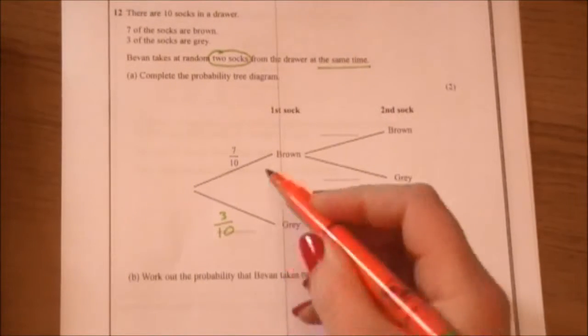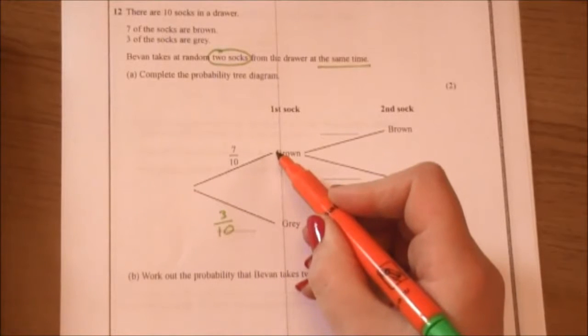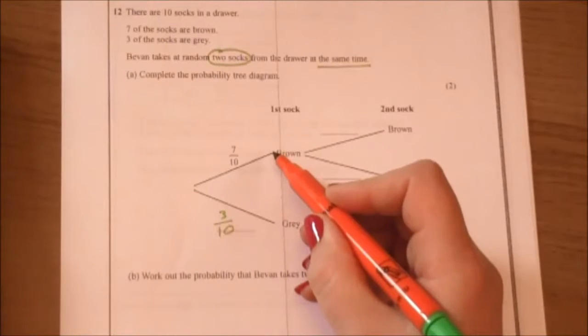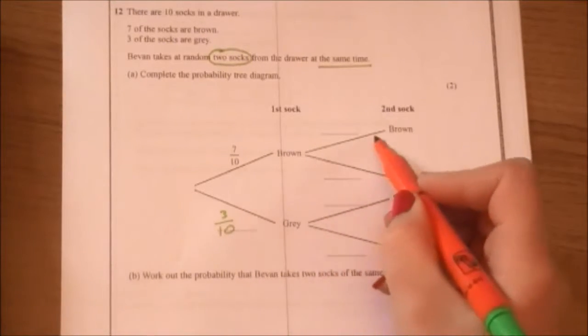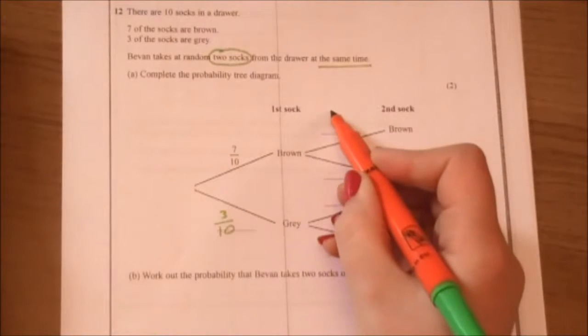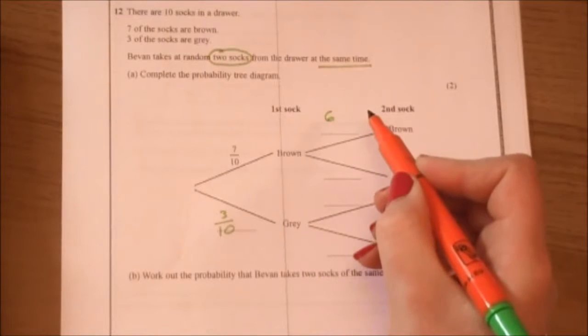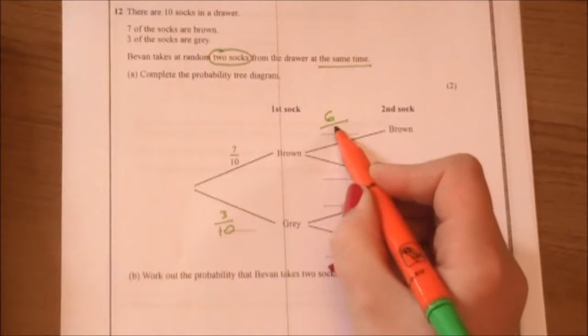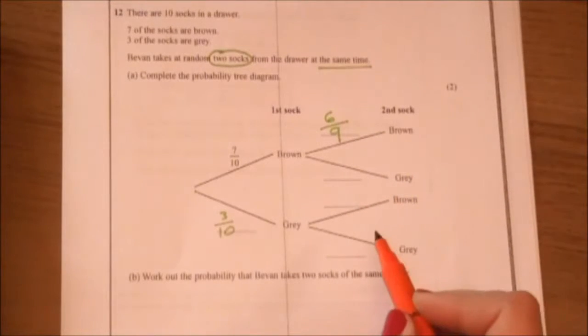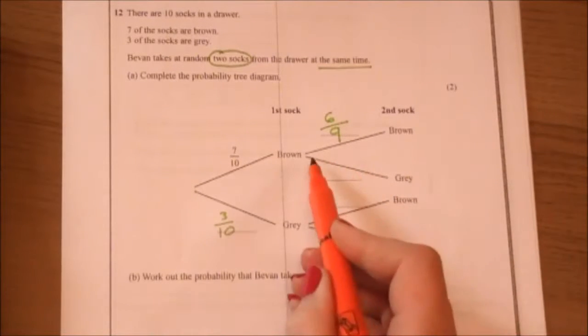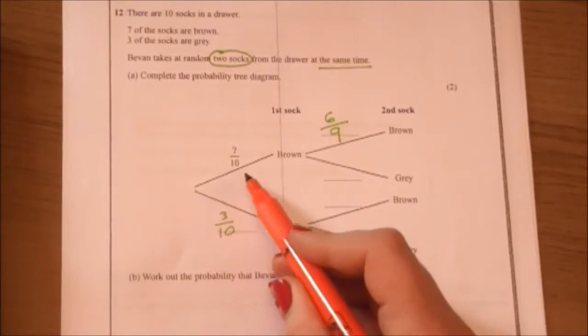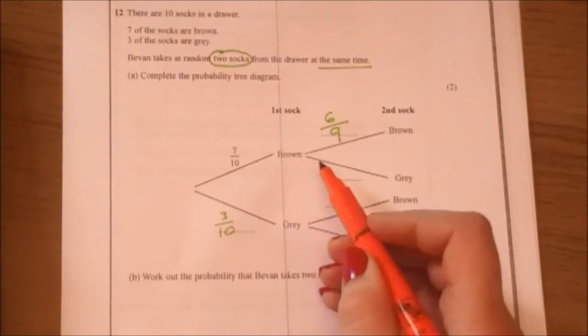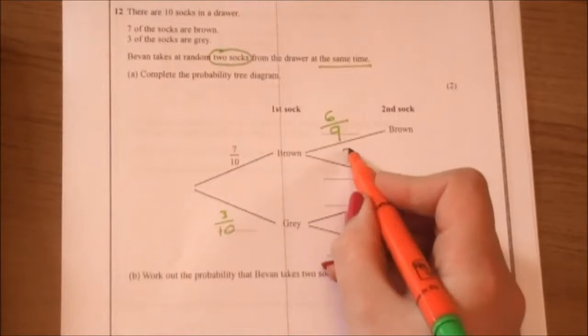So let's imagine now, if we're going up this alley, that Bevan has taken a brown sock. That means that for the second sock to be brown, there's now only 6 brown socks left, and there's only 9 socks in the drawer altogether. For this one, Bevan selected a brown sock to start, so all of our grey socks are still in there.